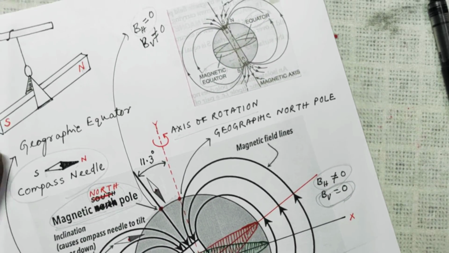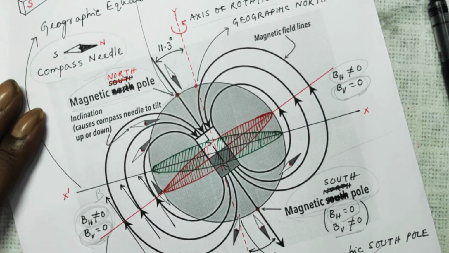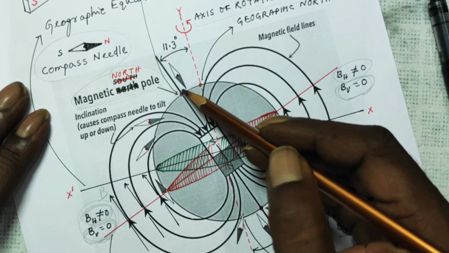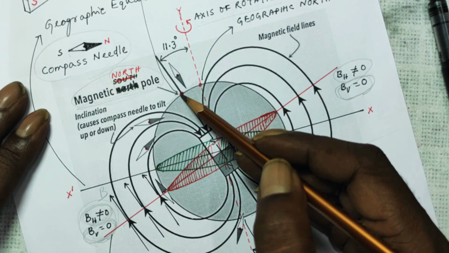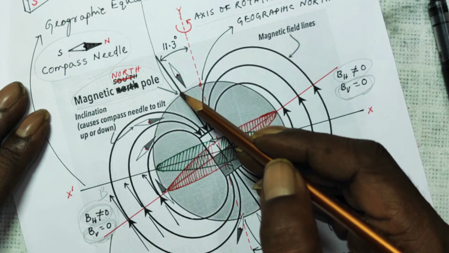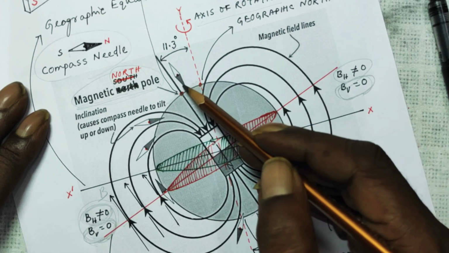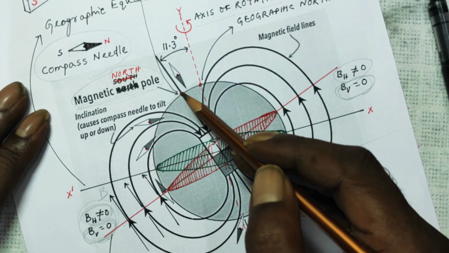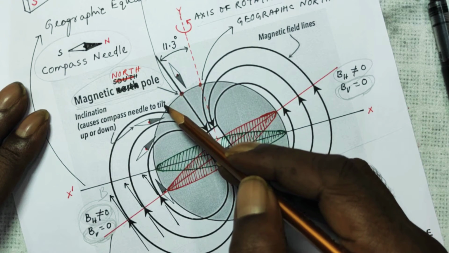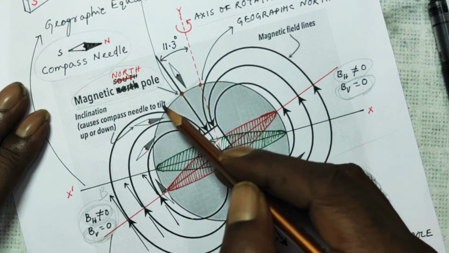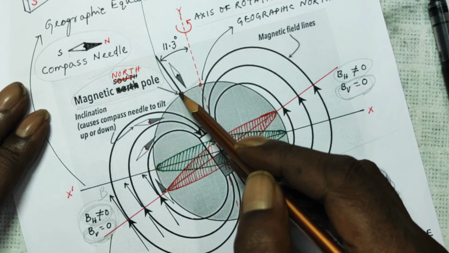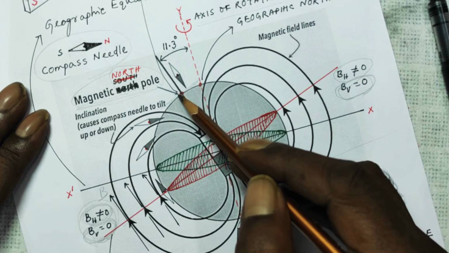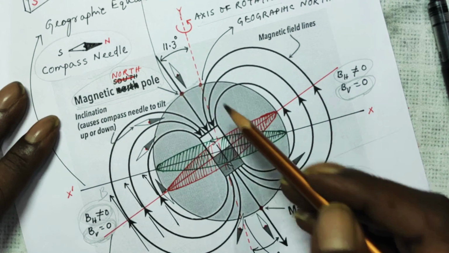So what you have to remember is at this point, when you hold a magnetic needle, the north pole of the needle will point towards the earth. Meaning the needle will be totally perpendicular to the surface of the earth here, meaning vertical. There is no horizontal component here.